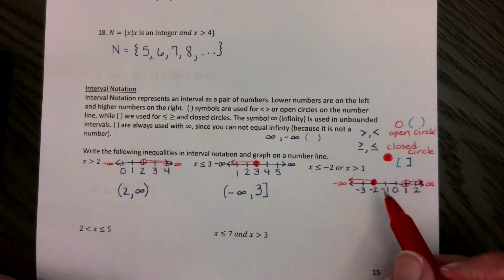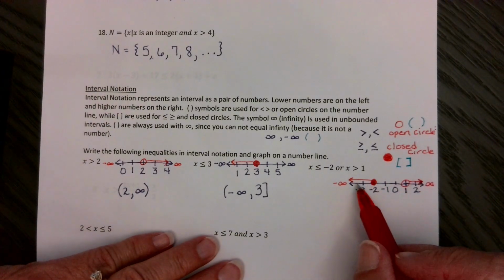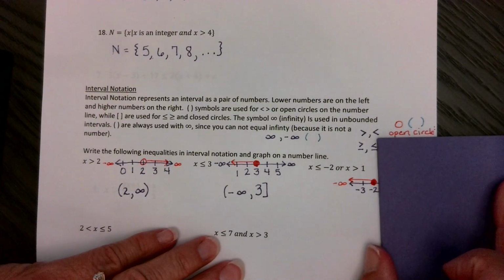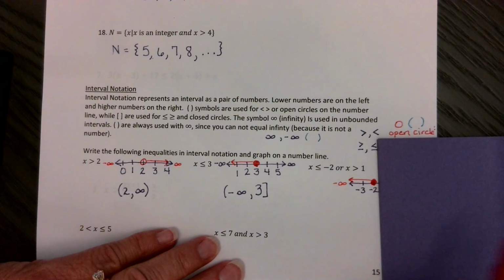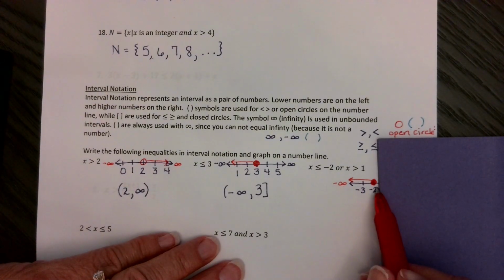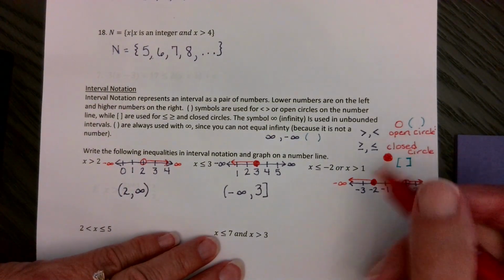Okay. Now, to do the interval notation, because it's or, we combine the two. Sooner or later, if you get really good at it, you will not need to do a number line. But for now, until you get this, I always suggest a number line. Okay. So I'm going to start with negative infinity because it is smaller than -2.